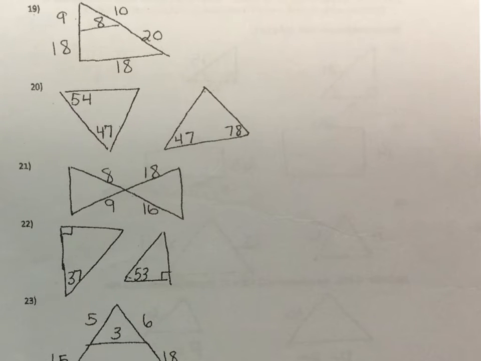Okay, so if we're given angle measures, then we need to determine if they have the same angle measures, and then we can say that they are similar by angle, angle, angle. So first, we need to determine the missing angle right here. We know that there are 180 degrees in a triangle, so I'm going to do 180 minus 54 and minus 47, and I know that this angle measure has to be 79 in order for it to add up to 180.